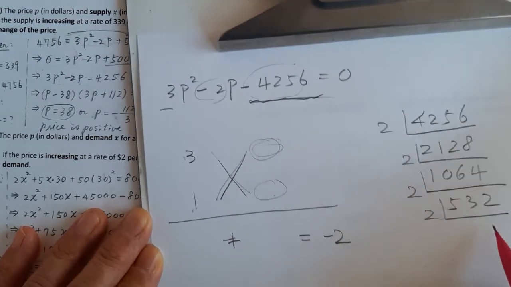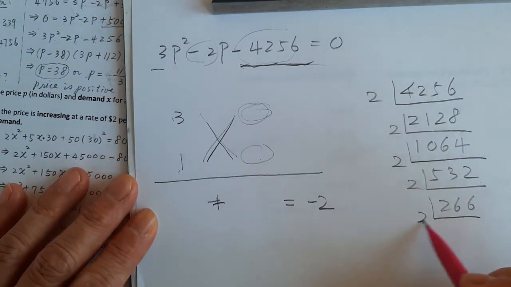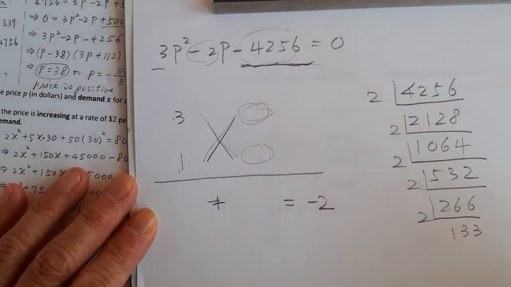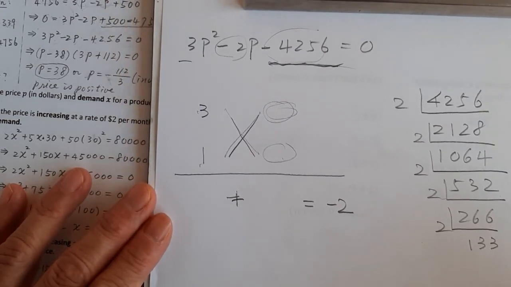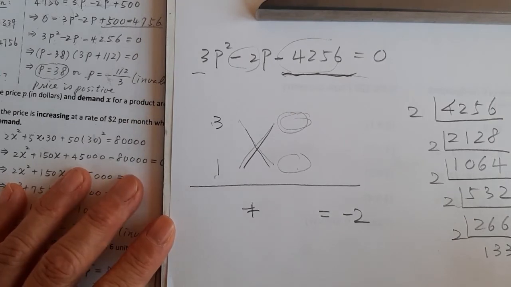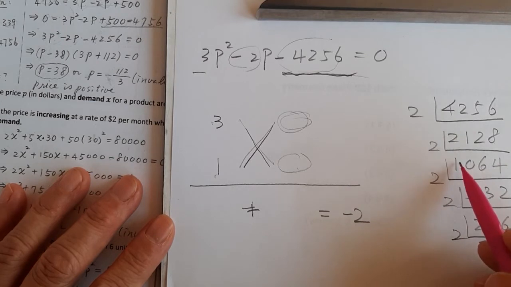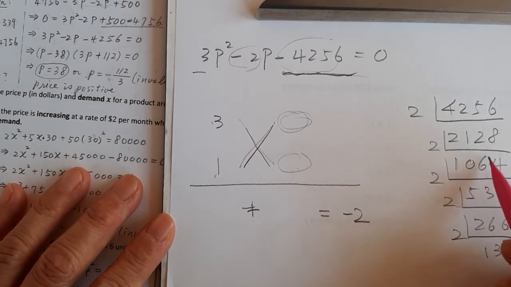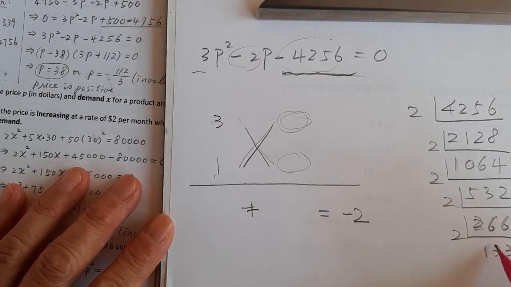Divided by 2, get 266. Divided by 2, get 133.